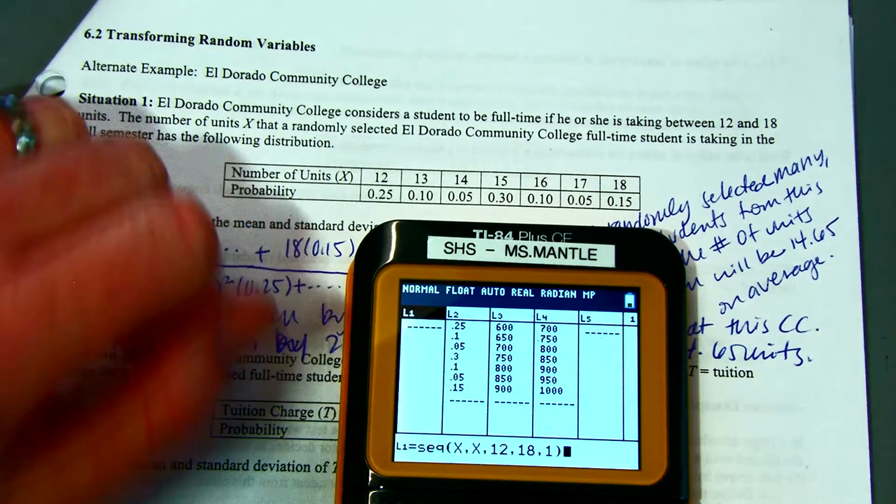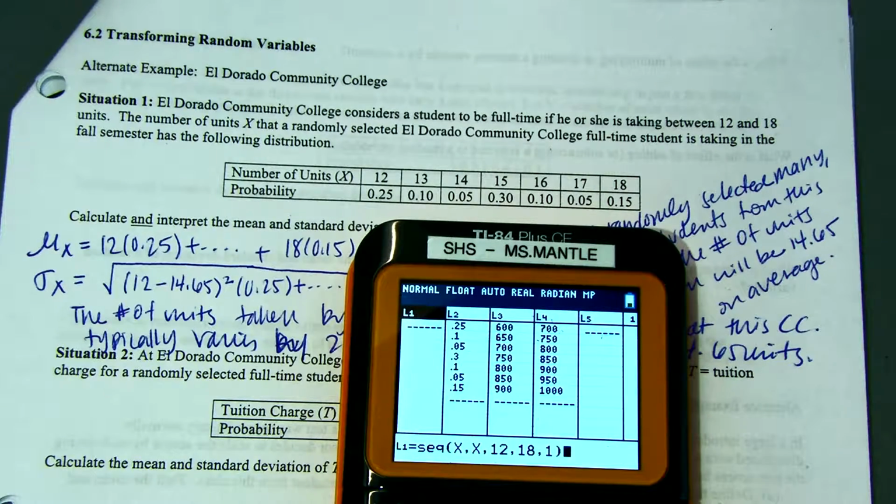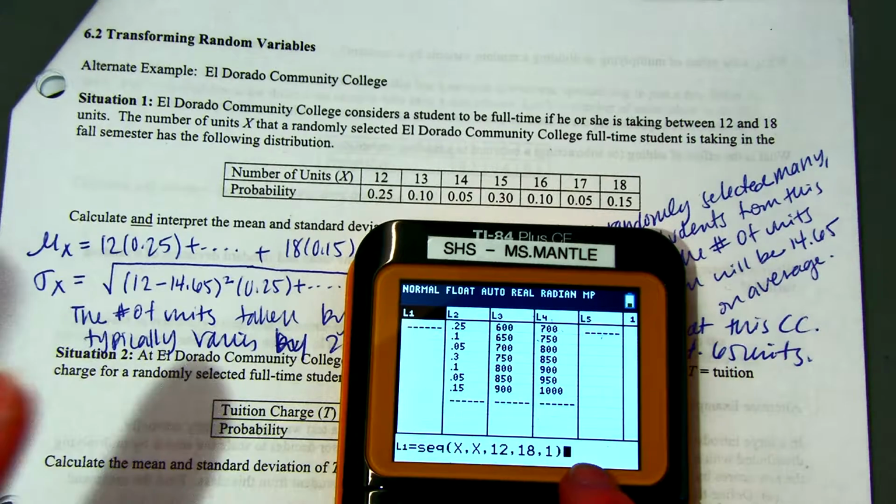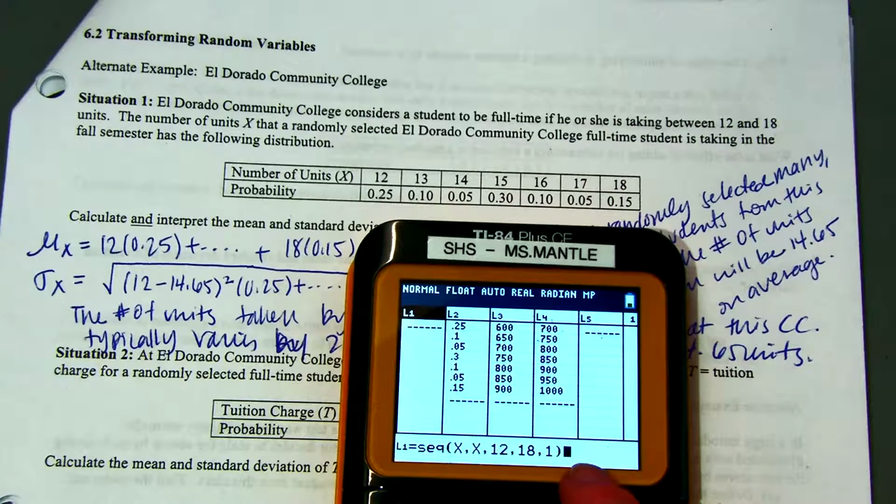Okay, now if you don't have that operating system, remember that you would just need to put commas between all these terms. So you type in sequence and then x, comma 12, comma 18, comma 1, hit enter, and it dumps them all in there.